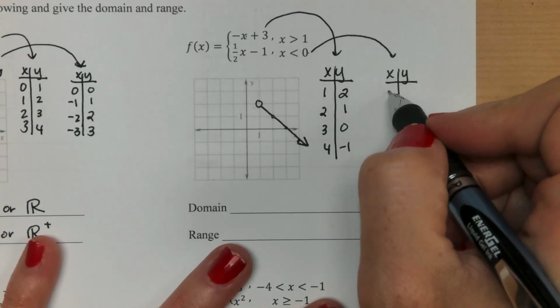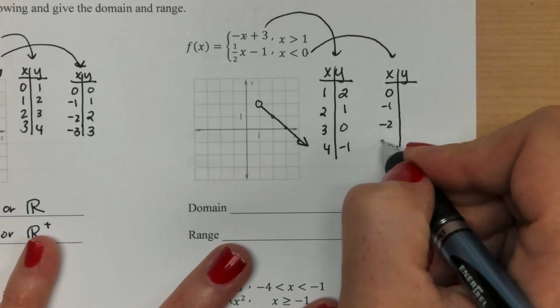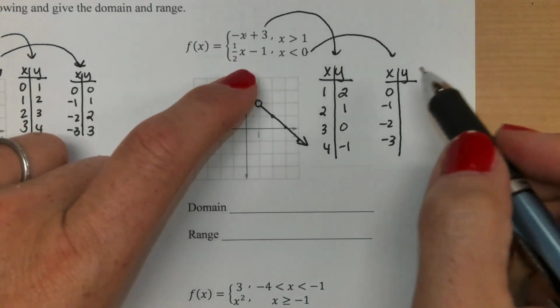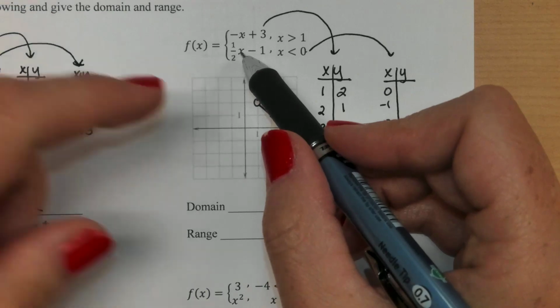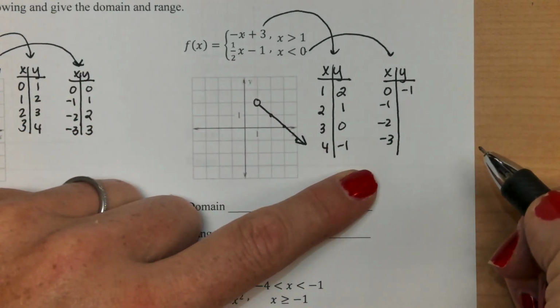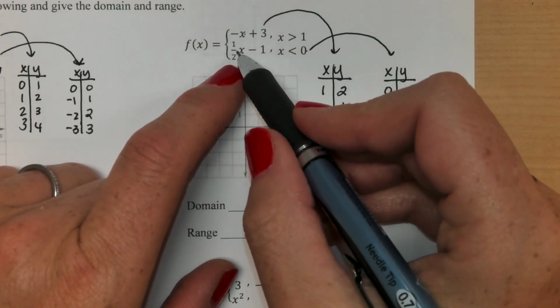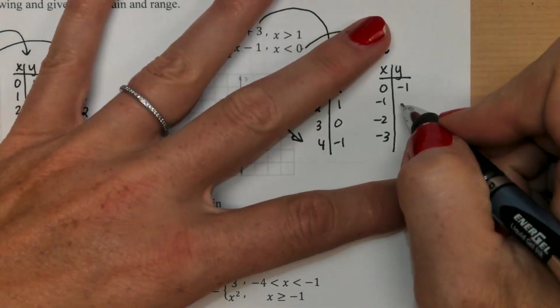Second XY chart. I'm going to start at 0. This says go less than, so everything less than that. I'm going to start with 0. 0 times a half is still 0, minus 1. Negative 1 times a half, so that's negative half. Minus 1 will be negative 1 and a half.